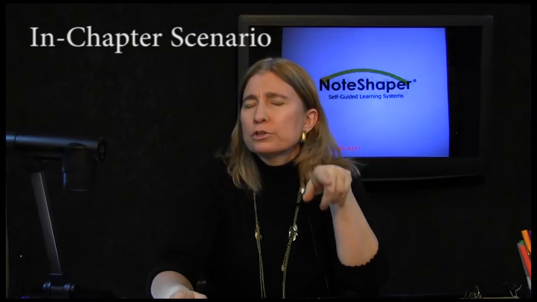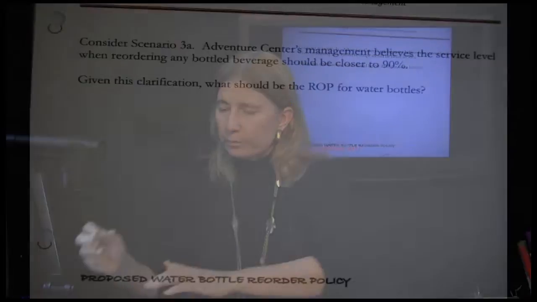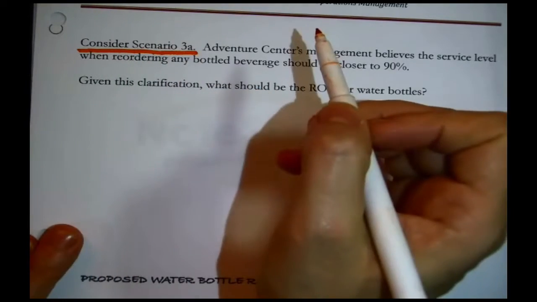It's not uncommon for a business to determine a service level first, and then need to figure out how to achieve that service level. That is to say, what reorder points should they use exactly to obtain that service level. That's what's going on in this particular scenario. Let's look.